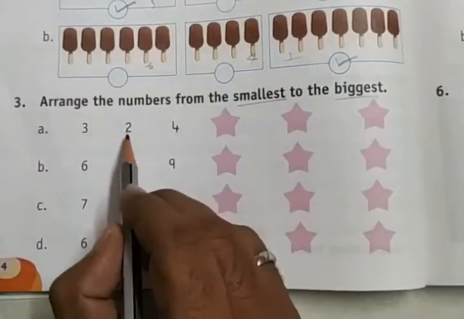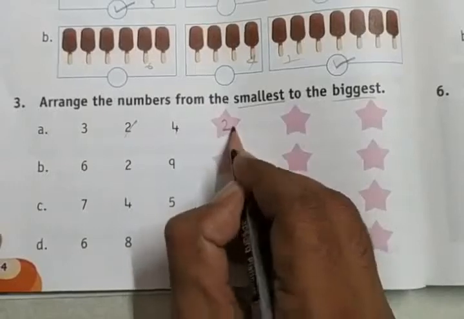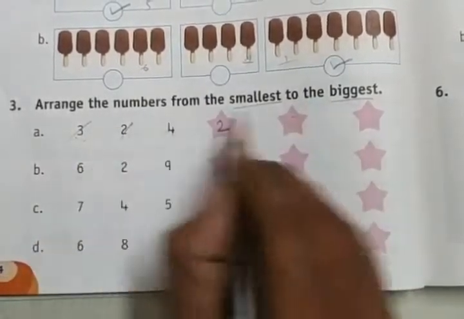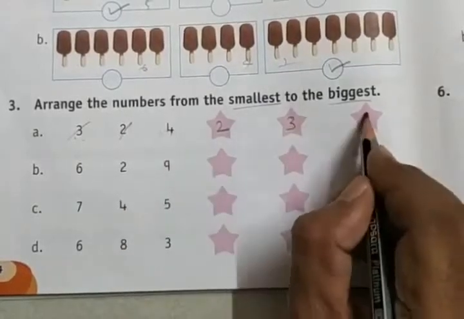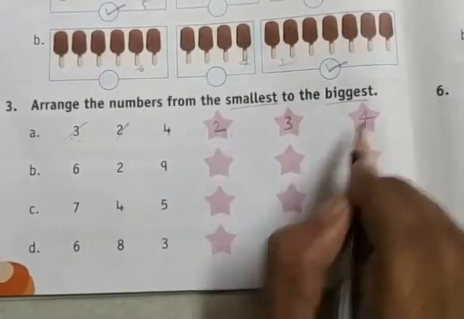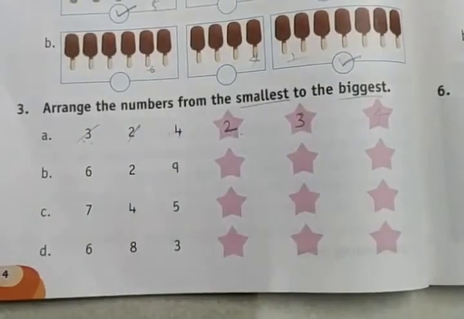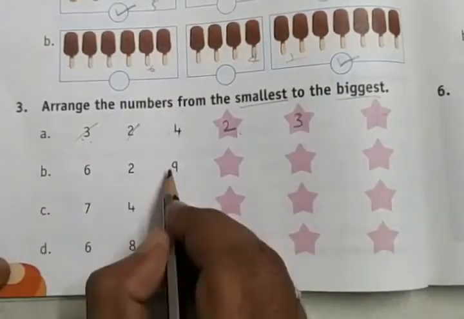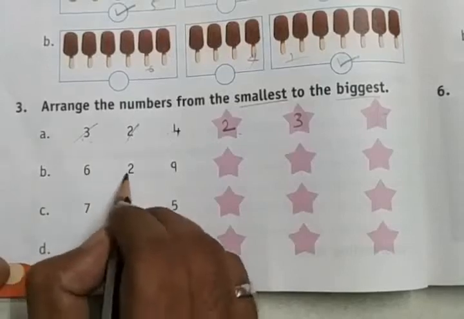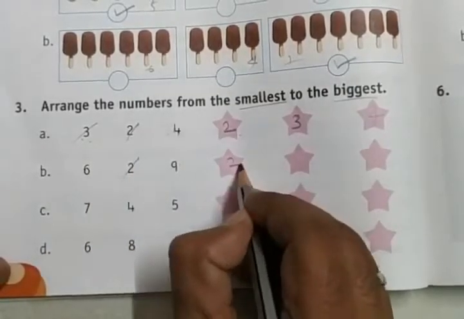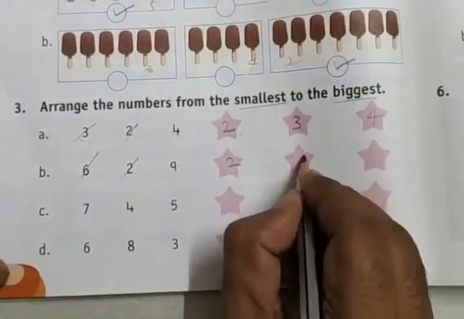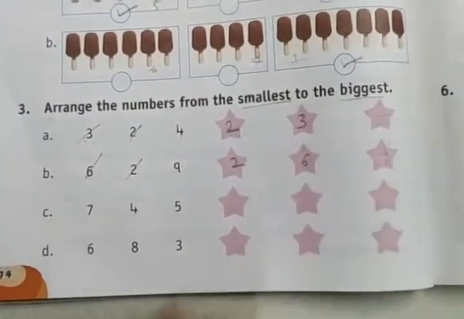Right? So first the smallest number is 2. Next when you compare 3 and 4, 3 is the smaller, and finally 4 will come. Smaller number to the bigger number. Right? In this set we need to compare the numbers 6 and 9. 2 is the smallest number. When you compare 6 and 9, 6 is the smaller. Finally 9 we need to write.